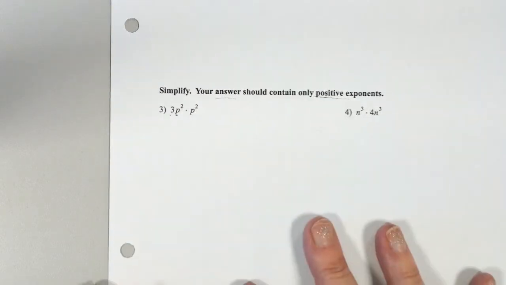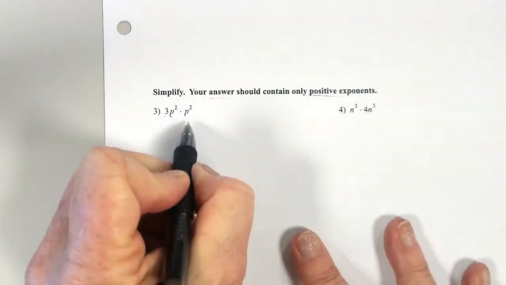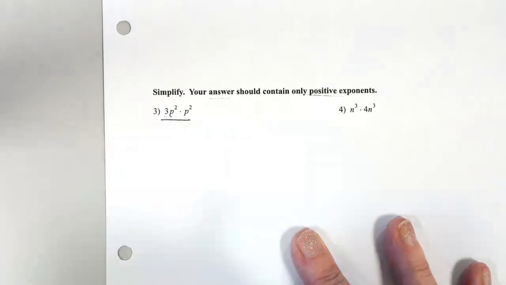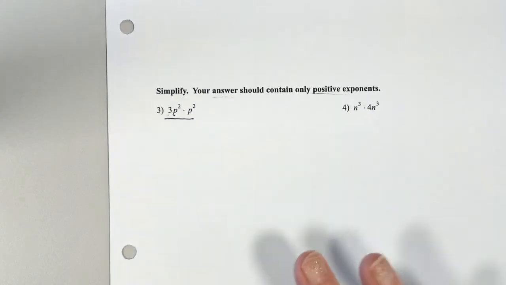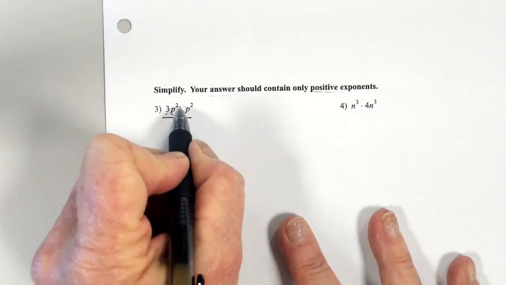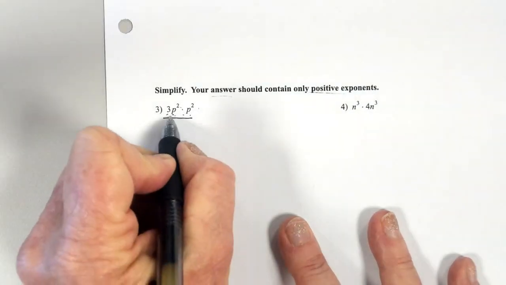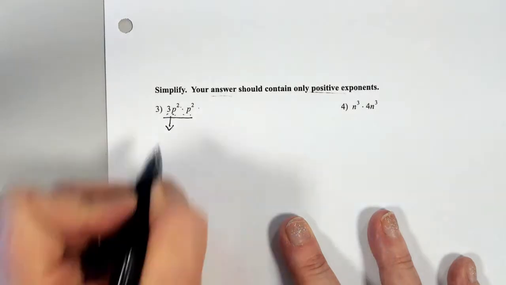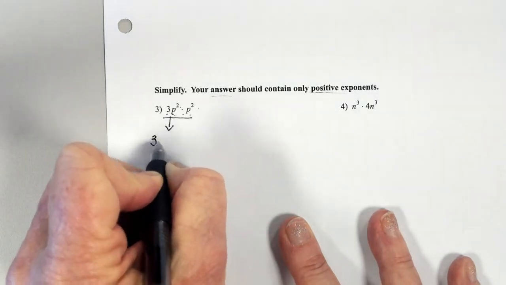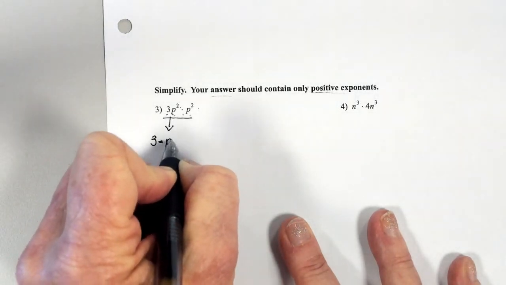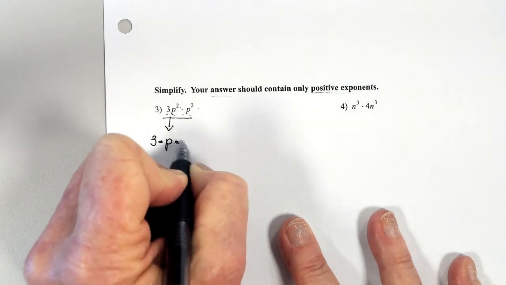So what I'm going to do is first pull this all the way apart. What does that mean? It means that I've got 3p squared times p squared. So notice what I do. This 3p squared means I've got 3 times p times p.